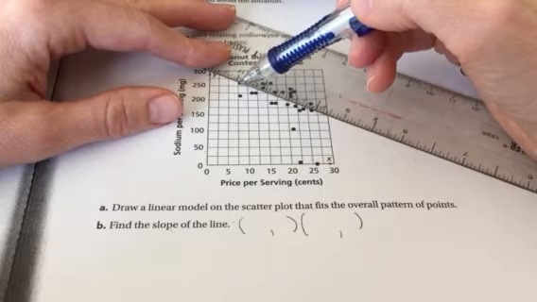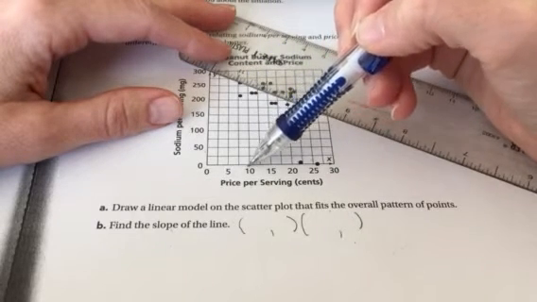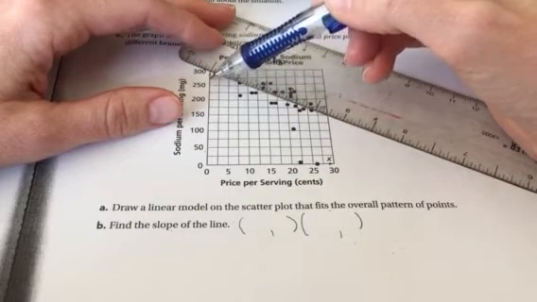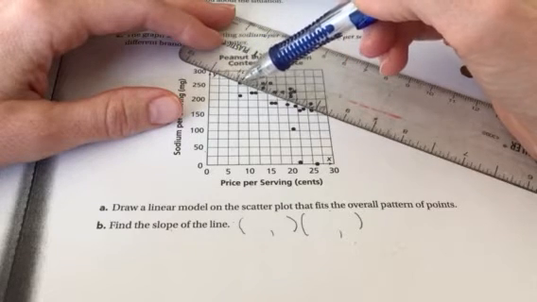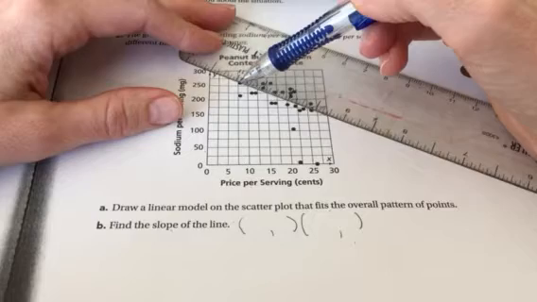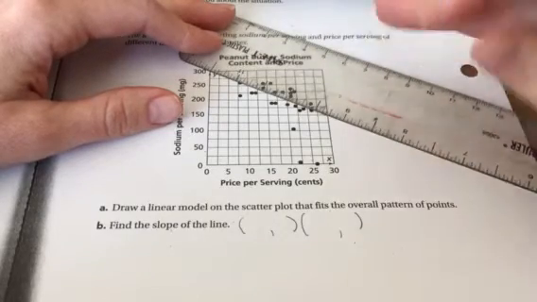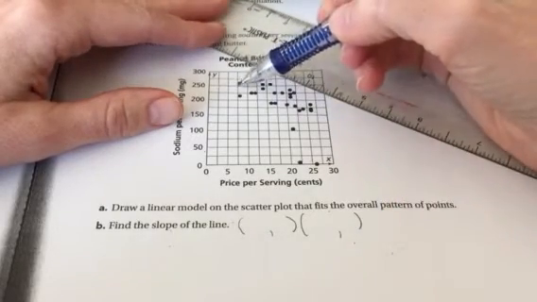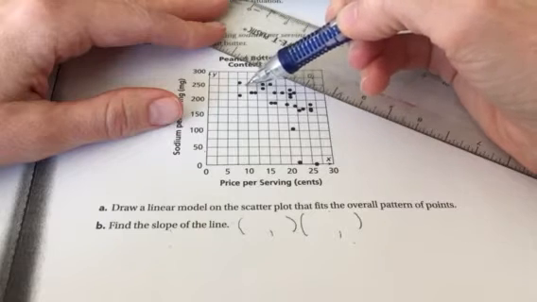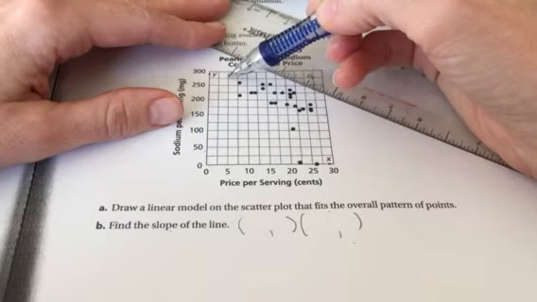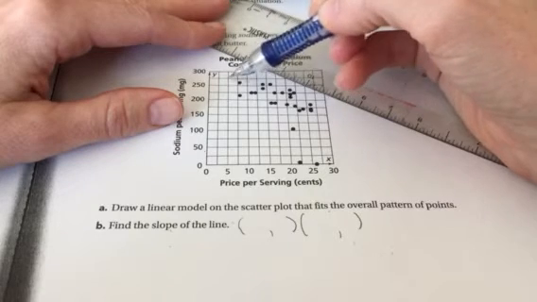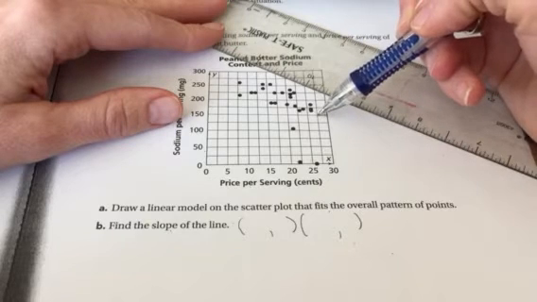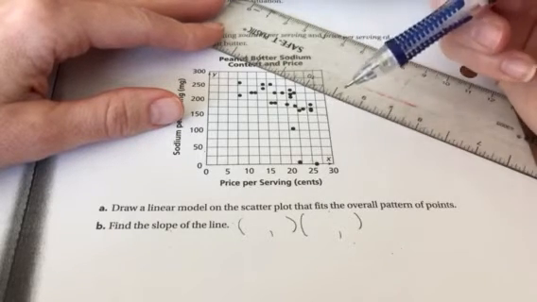I can estimate that this point might be, let's see, this would be 7.5, so maybe that's like 8, and this would be 275 to maybe 260, but I don't know that for sure. And so I'm going to make it even easier on myself, and I'm going to make sure that the line that I draw goes right through the intersection of 2 grid marks. I'm going to find 2 grid intersections here, one up here at the beginning of my data and one down here at the end of my data, so that I know for sure what those points are when I go to calculate the slope of the line.